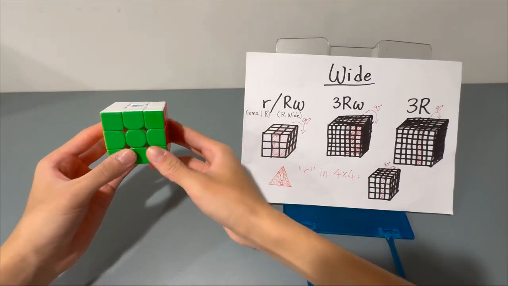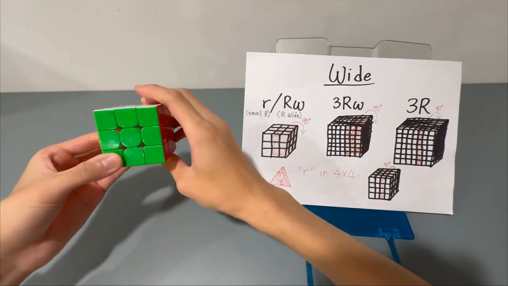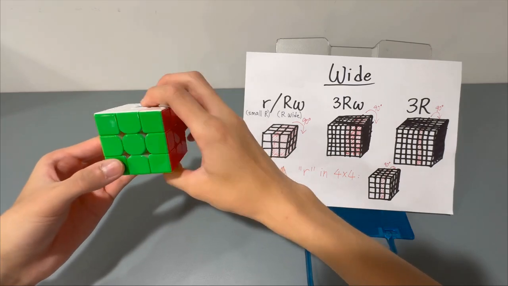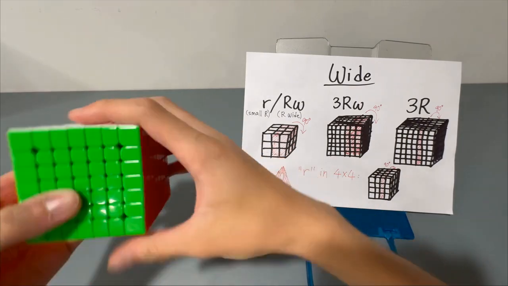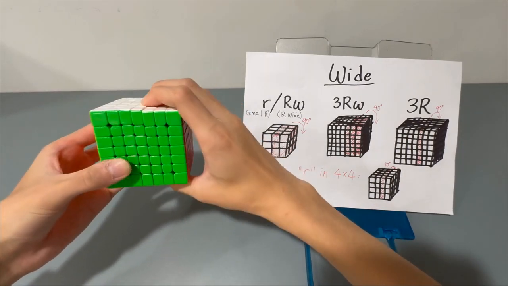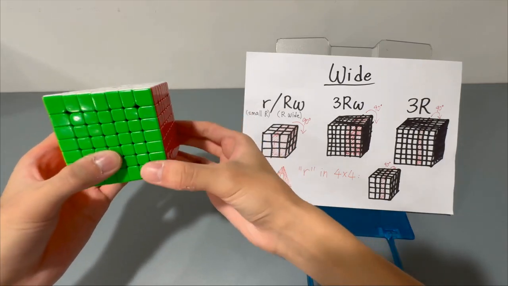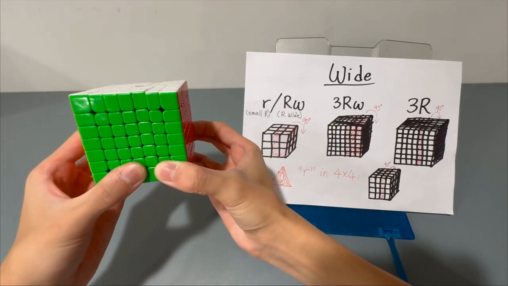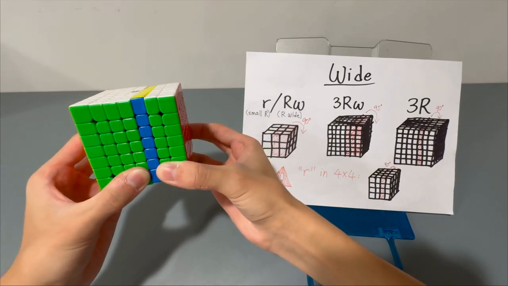Let's move on to the wides. When you see a small r or r wide, it means turning 2 layers together. So this is r wide and r wide prime and r wide 2. When we move on to bigger cubes, this is 3r wide, 4r wide, 5r wide, and 6r wide. When you didn't see the wide, only 3r itself, it means turning like this. This is 3r. It's only slicing the middle layer.